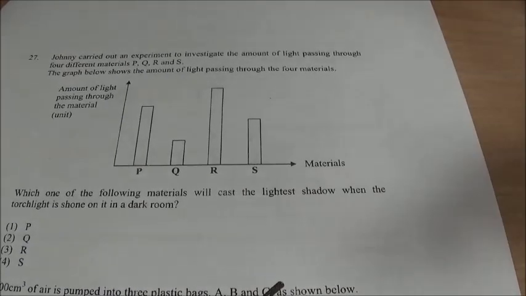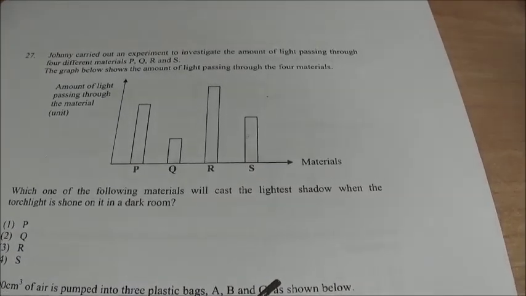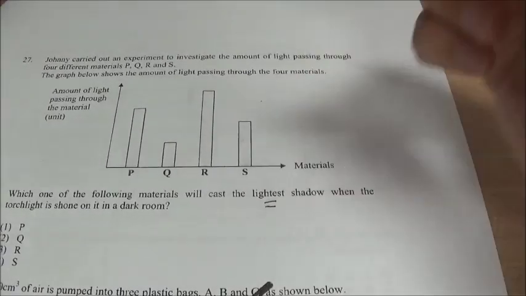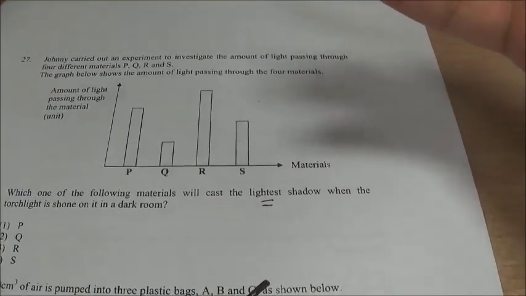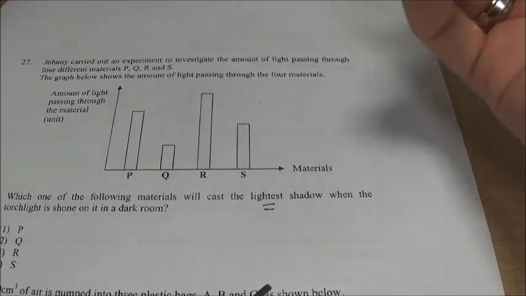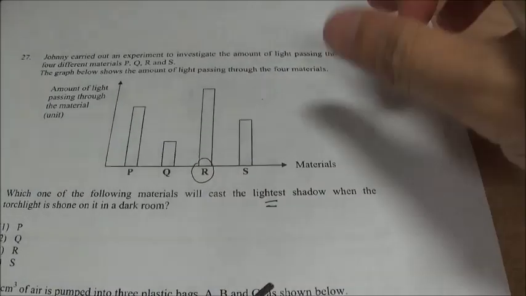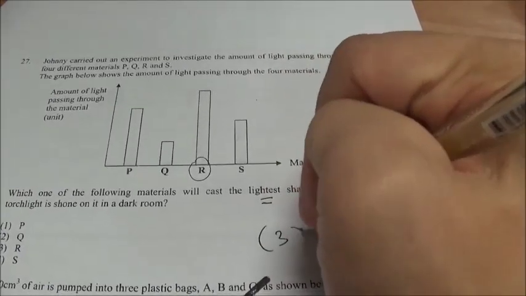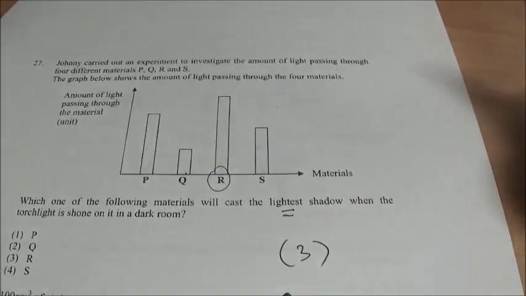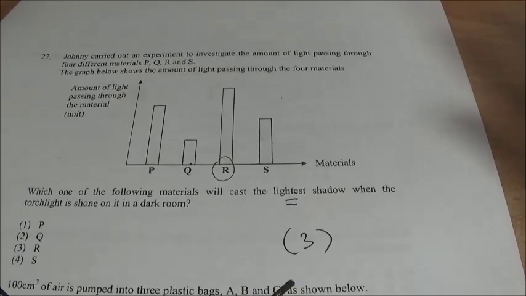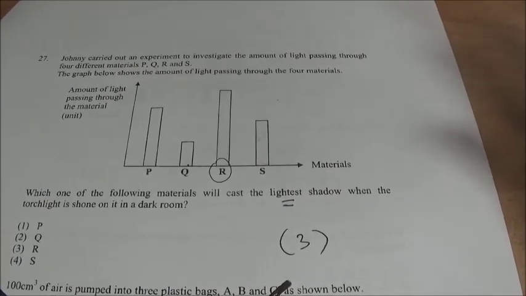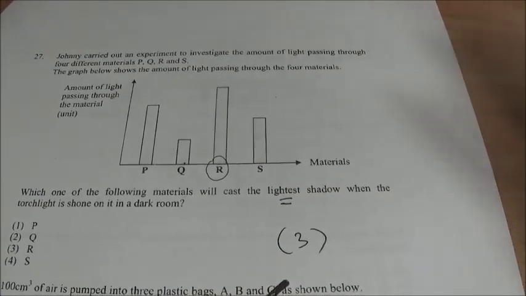So if you use this thinking, you must choose a material that allows the most light to pass through in order to have the lightest shadow. If you look at the diagram, R allows the most light to pass through, so your answer must be 3. It can't be Q, because it allowed the least light to pass through. It's just like opaque materials, it will be a very, very dark shadow.